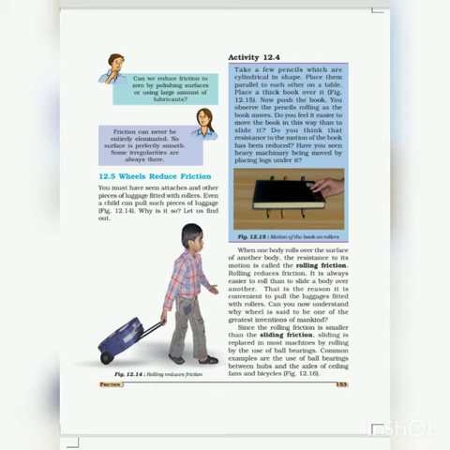Now how do wheels reduce friction? Let us study about this. See the figure 12.14. A small boy can pull a trolley bag easily because wheels are put on it. We can drag the luggage easily. To understand this, see the activity 12.4.